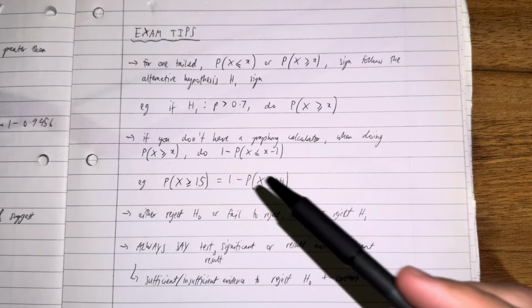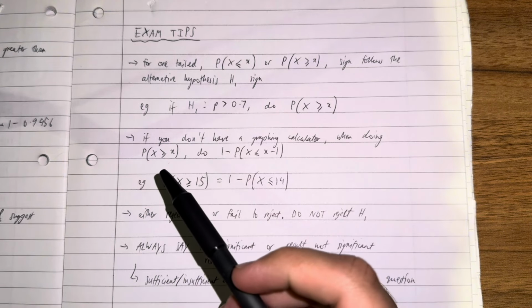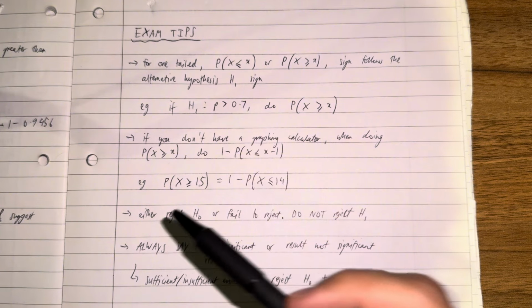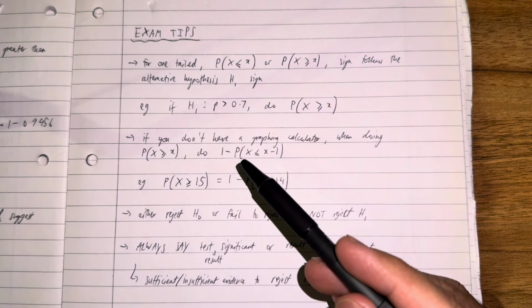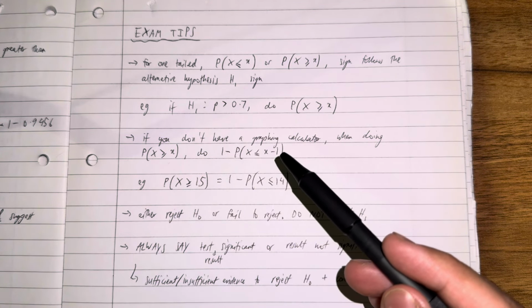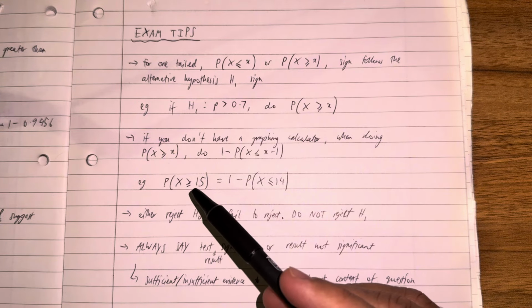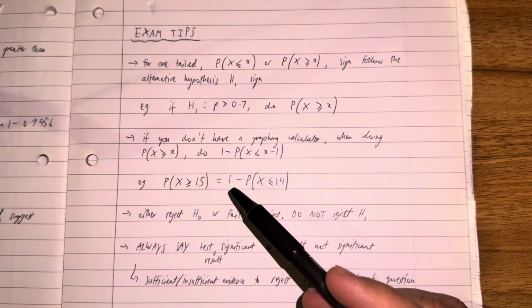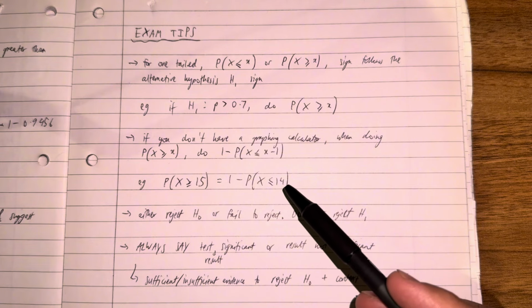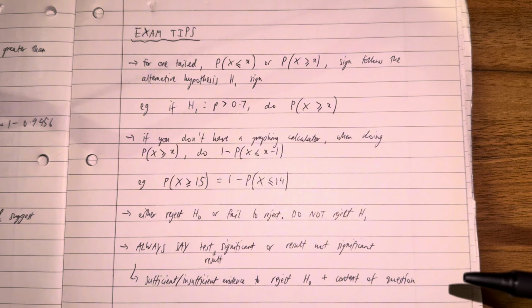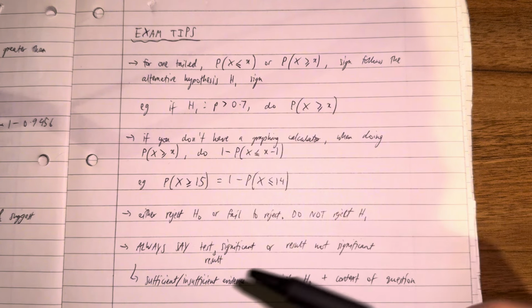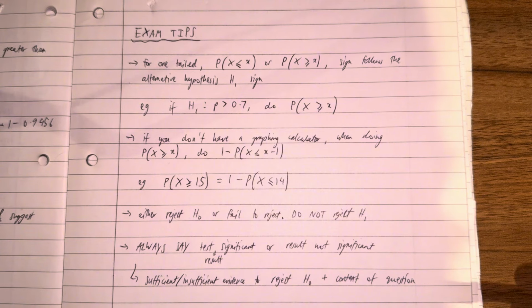So if you don't have a graphing calculator, when you're doing probability of more than or equal to that number, you always do 1 minus the probability X is less than or equal to that number minus 1. So for example, if you want to find the probability X is more than or equal to 15, you do 1 minus P(X is less than or equal to 14). This is only if you don't have a graphing calculator. If you do, then you can just plug this straight into it.